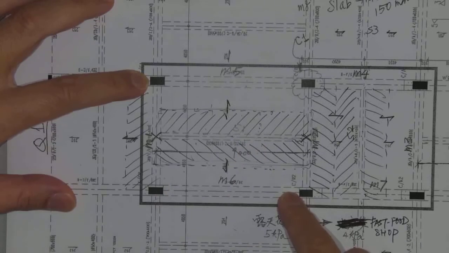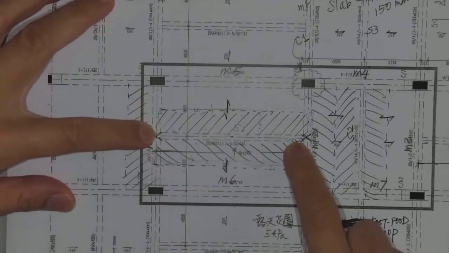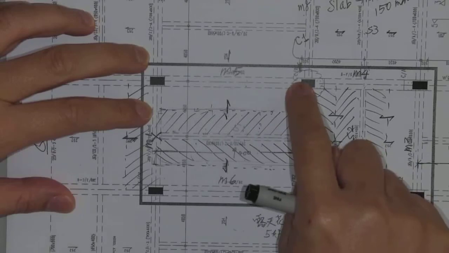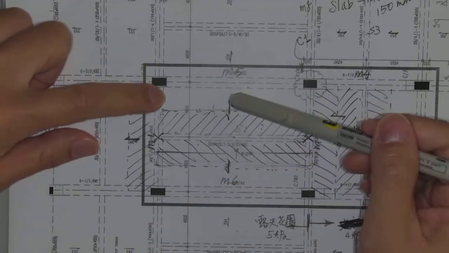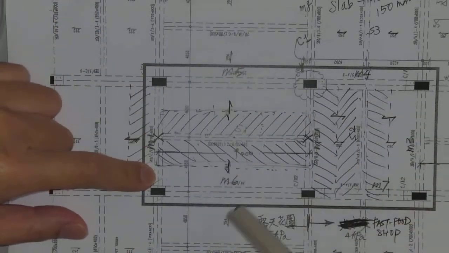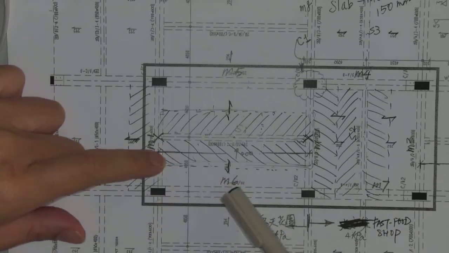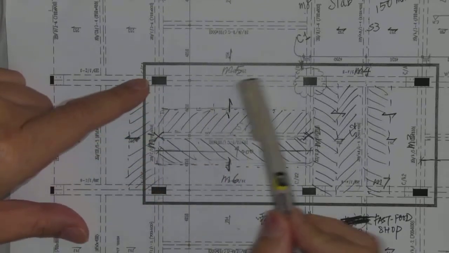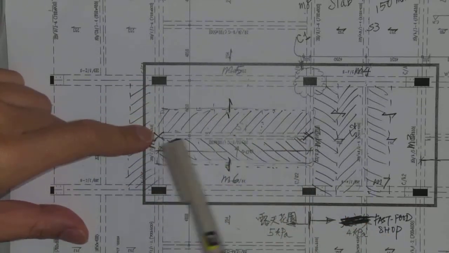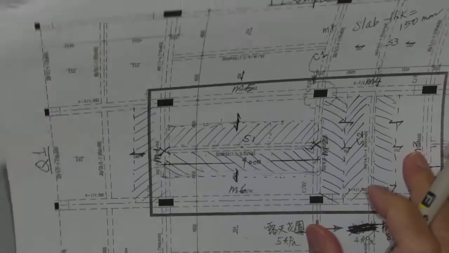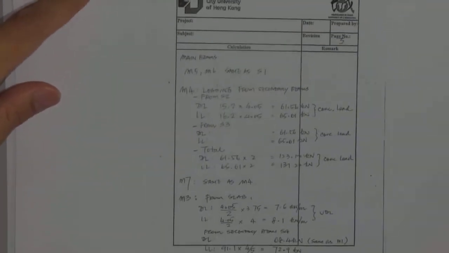Look, they are exactly the same as S1. No difference, if you look at the slab arrangement. M5 is taking the loading from this part. M6 is taking the loading from here and there. So M5, M6, and S1 in terms of loading, they are the same. You don't need to repeat. So that's what I have written down here.